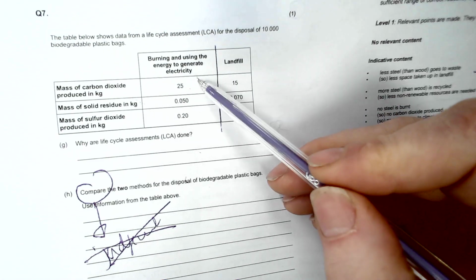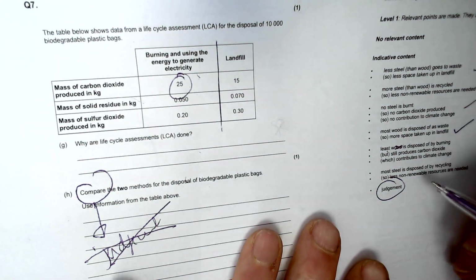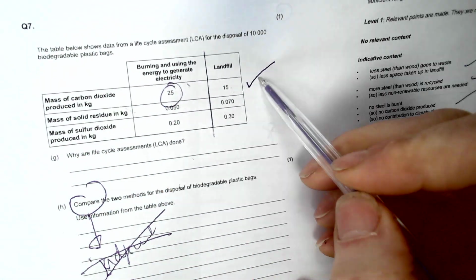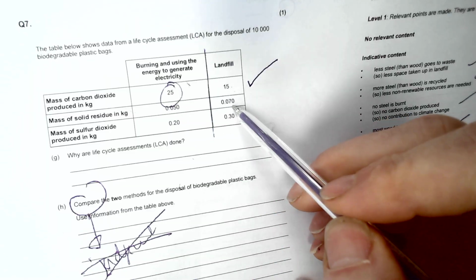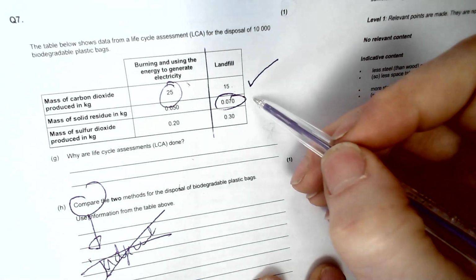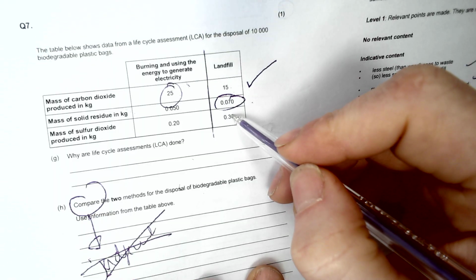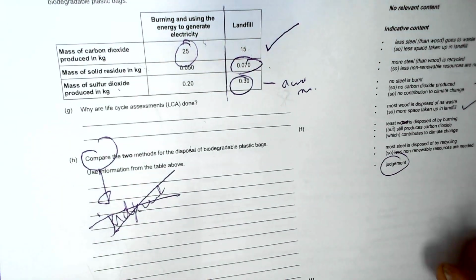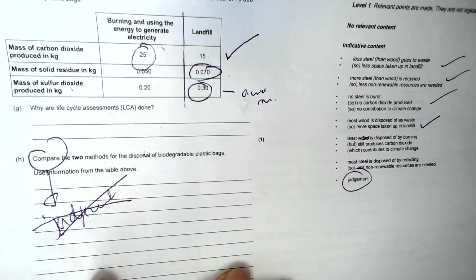When you burn plastic bags, you produce more carbon dioxide, which is a greenhouse gas, which leads to global warming. So, I've compared them. When you send to landfill, less carbon dioxide is produced. When you send to landfill, you get more solid residue in kilograms, so that will take up more space, I suppose. When you put plastic bags in landfill, you produce more sulfur dioxide, which creates more acid rain and respiratory problems. So that's bad. Have I done it? Is that all I need to say? Because that's sort of the end of what I've got to say.